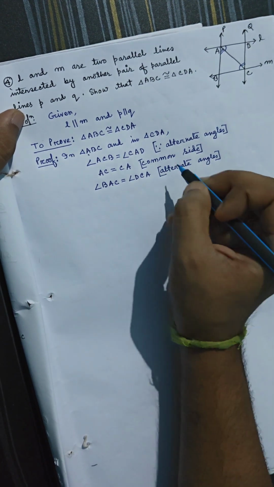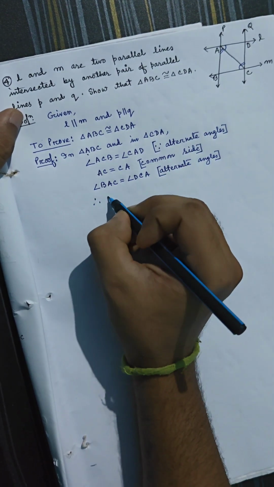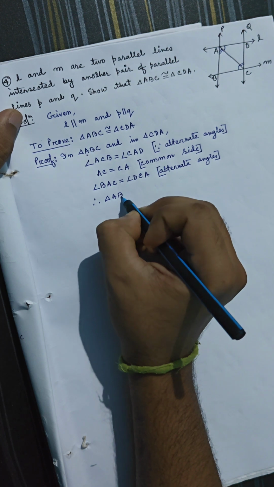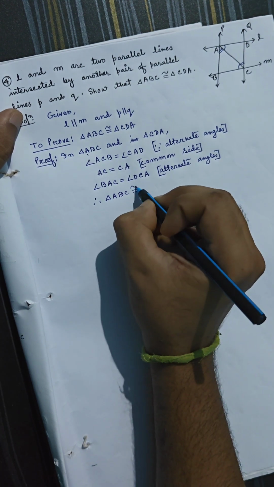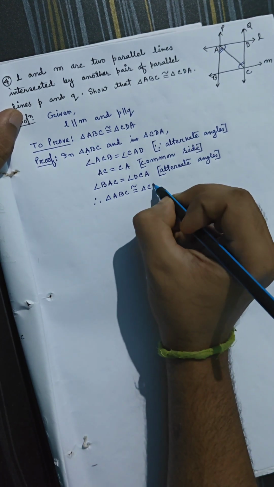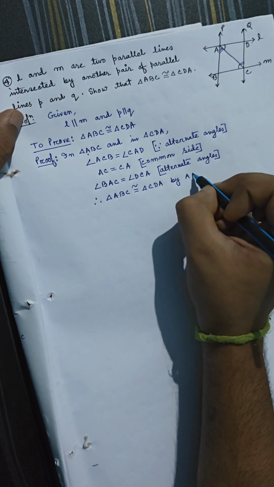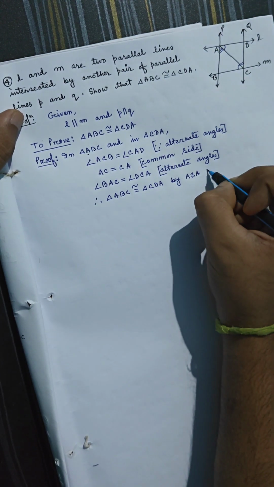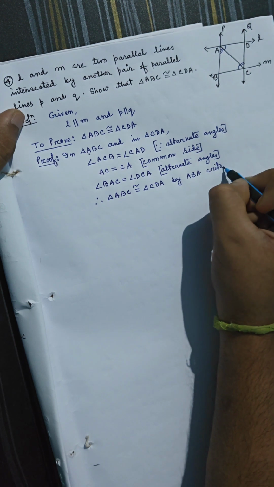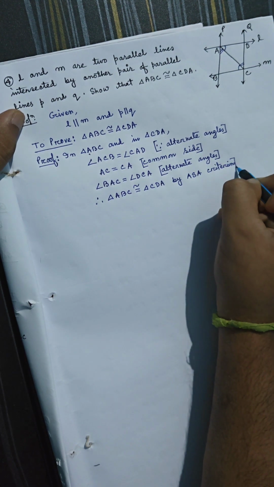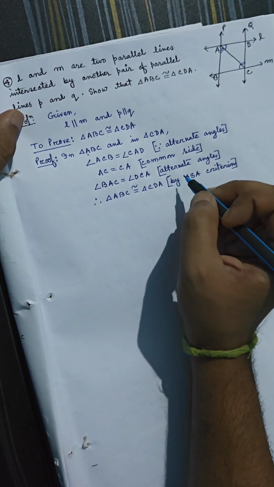Alternate angles. Therefore, I can say triangle ABC is congruent to triangle CDA by ASA criterion. That's it.